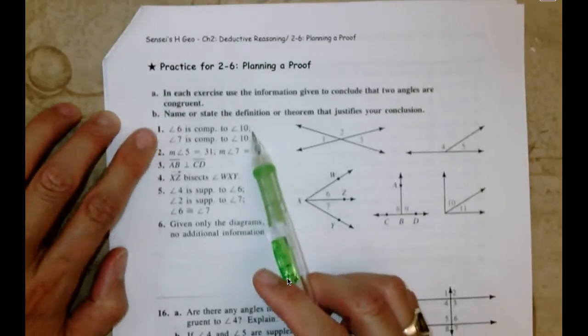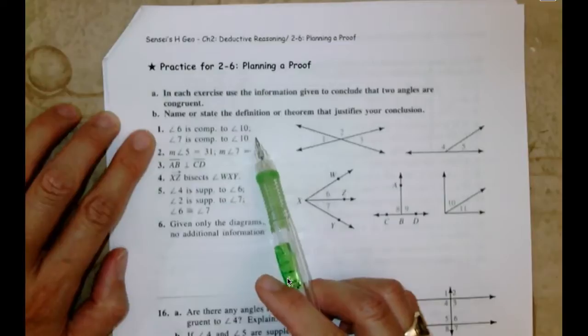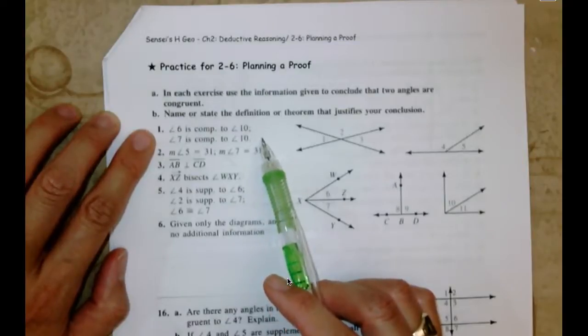Okay, all right. And let's do some more practice. In each exercise, use the information given to conclude the two angles are congruent. Name or state the definition or theorem that justifies your conclusions. This is a little bit tricky, but what they are saying is that they give you the information. You have to identify two angles that are congruent, and you have to give a reason for it.